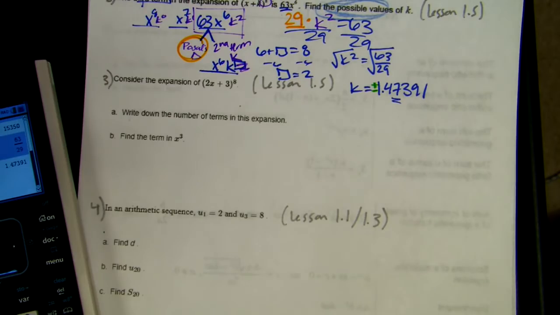Now we're back to our normal one. So we have: consider the expansion of (2x + 3)^8.